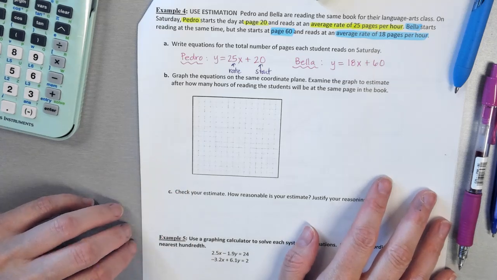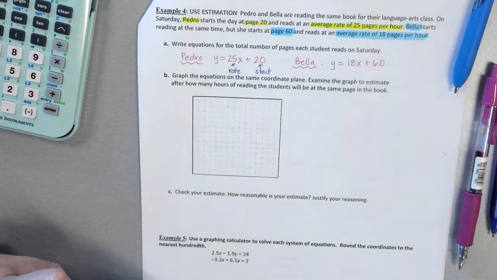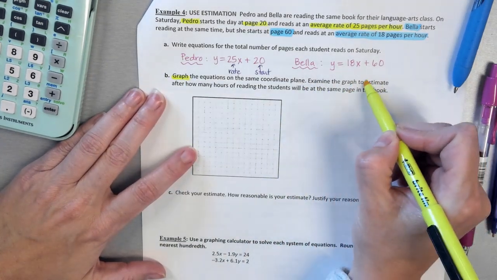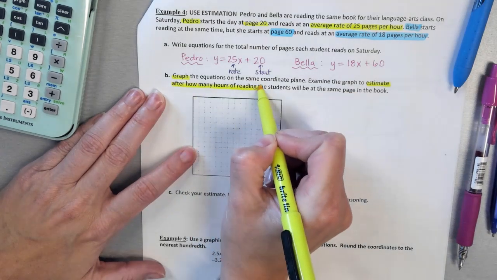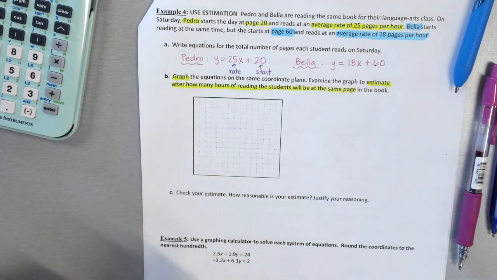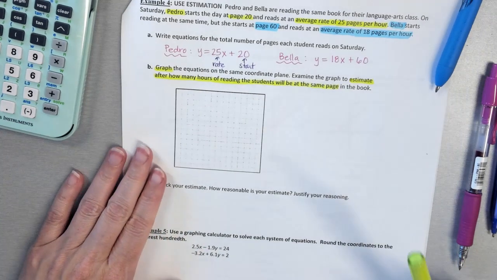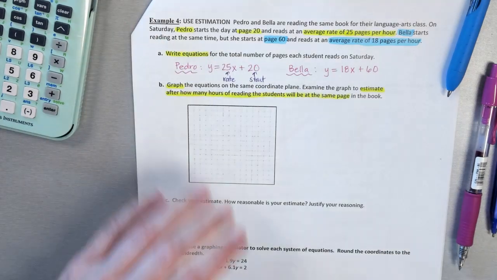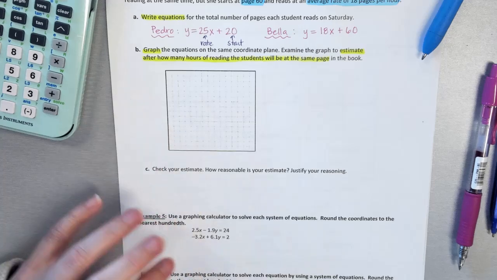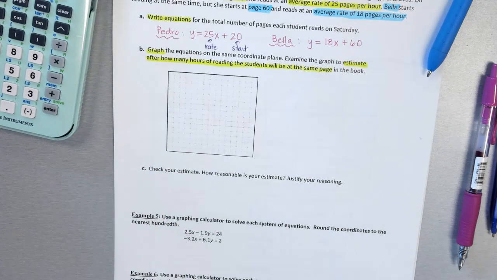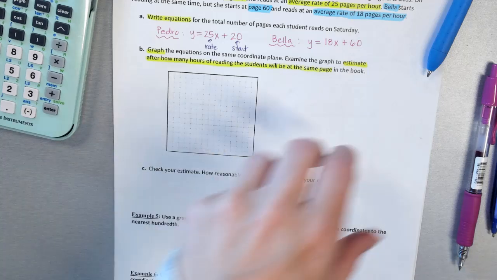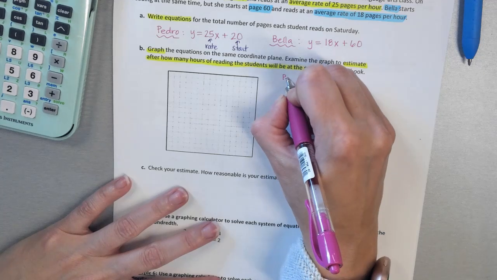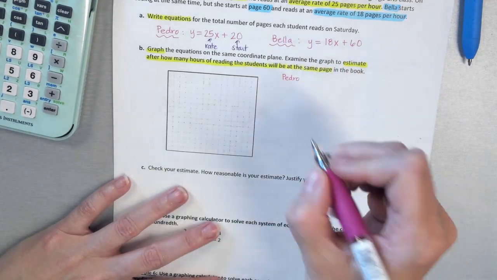Okay, so then for B, we're going to graph the equations on the same coordinate plane. We're going to examine the graph to estimate after how many hours of reading the students will be on the same page. So we're going to graph and then we're going to estimate. I'll highlight equations because that's what we did. When you are graphing a story problem like this with some larger numbers, please understand that your graph may not look exactly like somebody else's. It is an estimation.